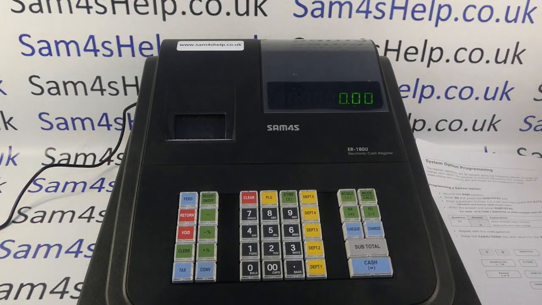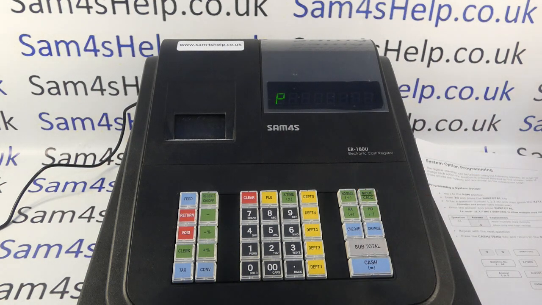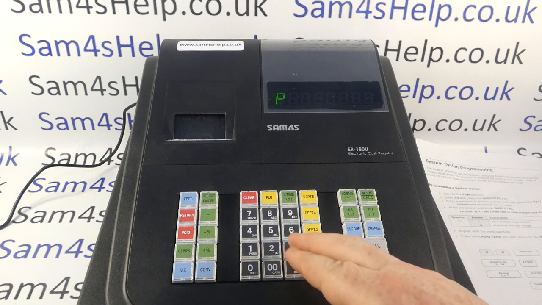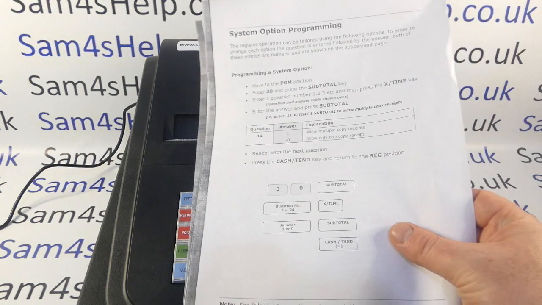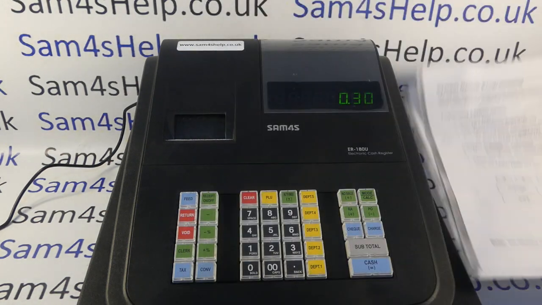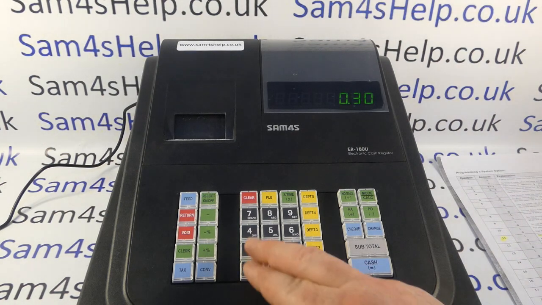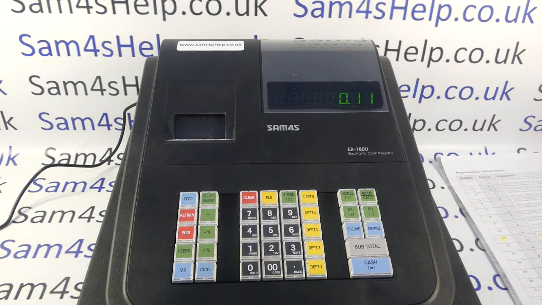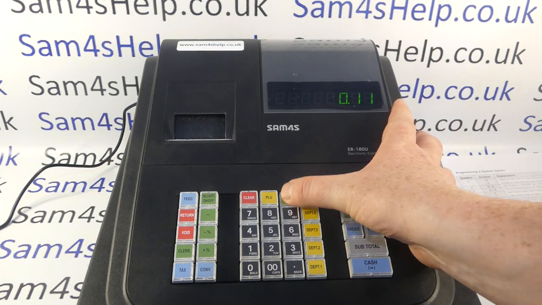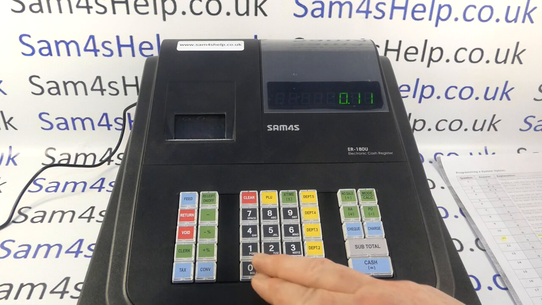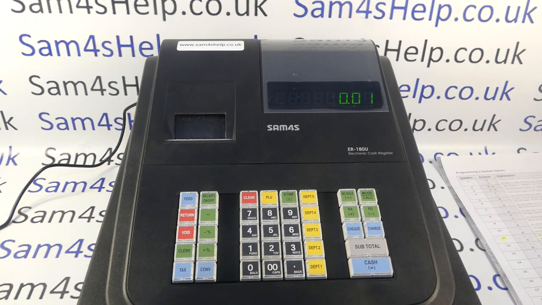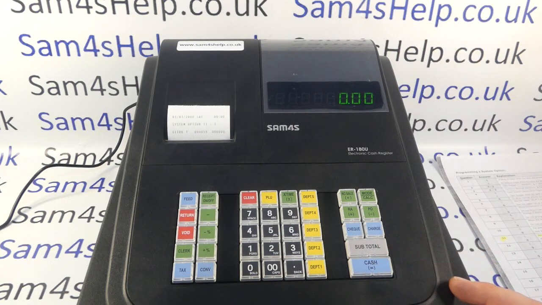We'll go into the program mode by pressing 6 mode. P appears on the display, so we know we're in program position, and then we type in 30 subtotal. That's to go into the system option programming. So that's the top of that flowchart there. We then enter the line number, which is line 11. We then press the X time button here, and then we type in our answer to their question. We are typing in 1, and then we're pressing subtotal followed by cash to confirm.